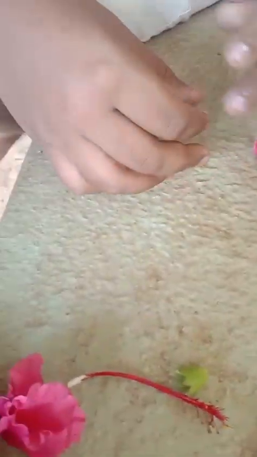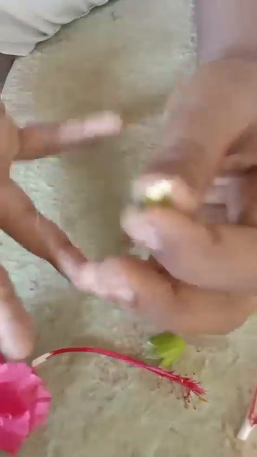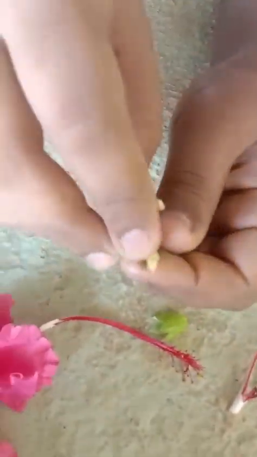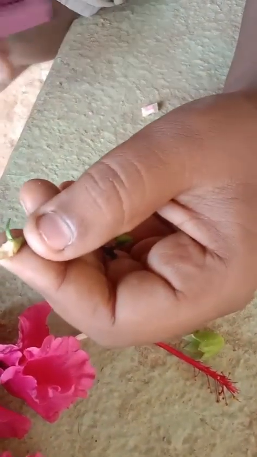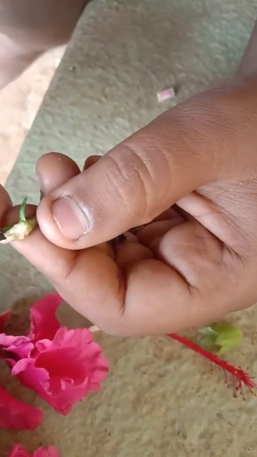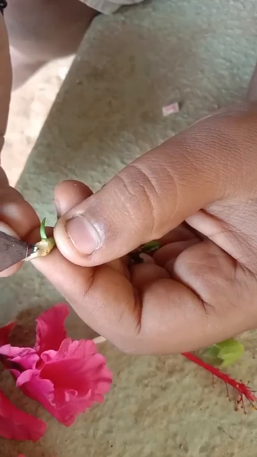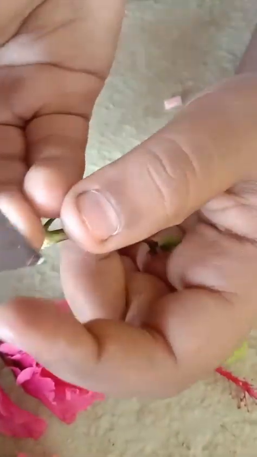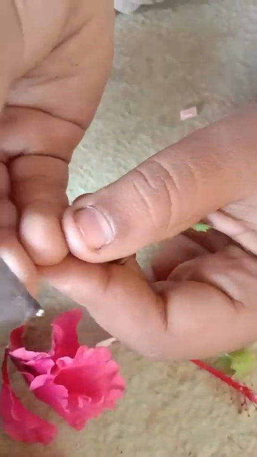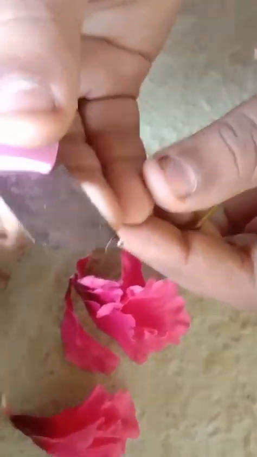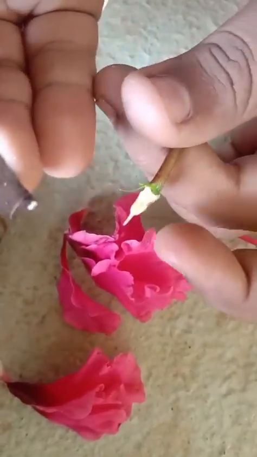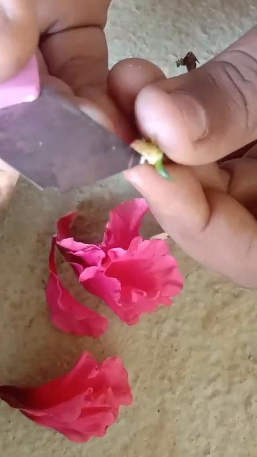Now the ovary, here is the ovary, and inside the ovary there are small seed-like structures which are called ovules. Let me try to get them. Okay, they are coming. Here you can see two white structures which are called the ovules. Now this completes the parts of China rose.